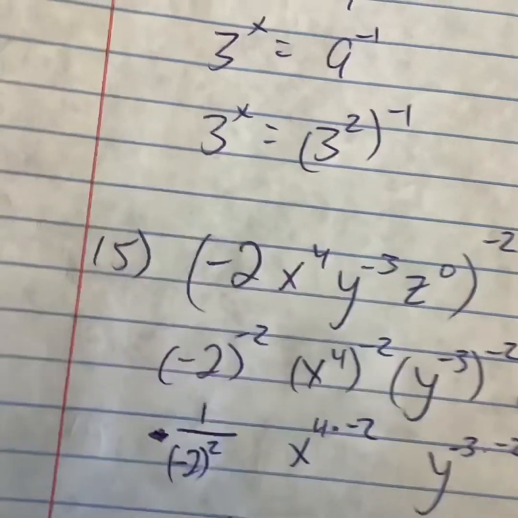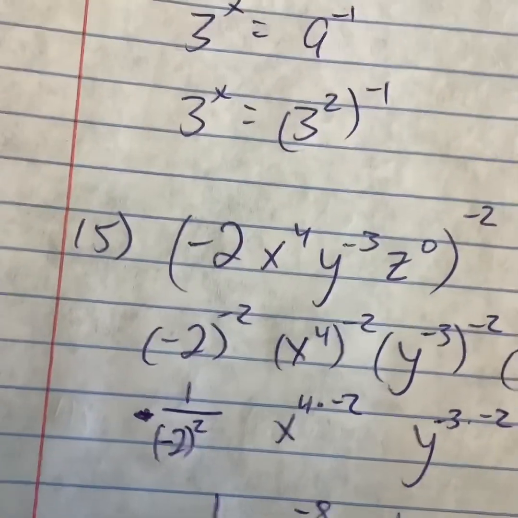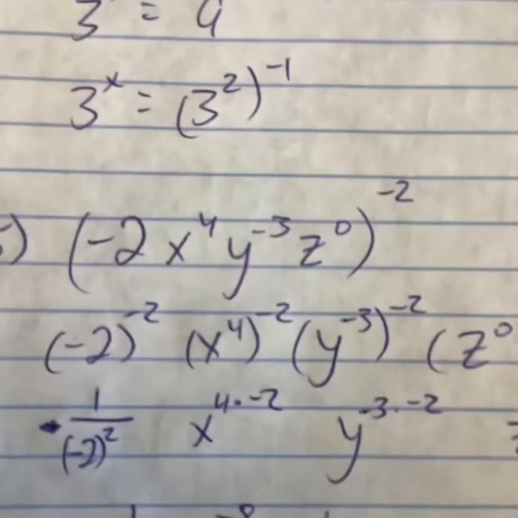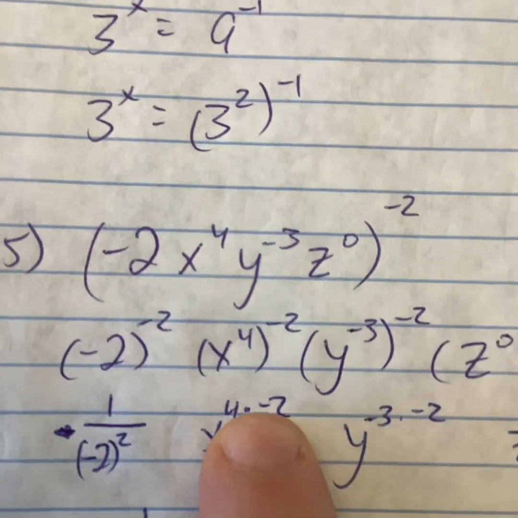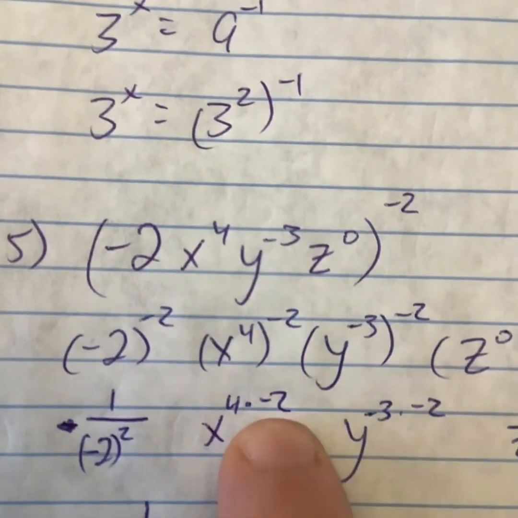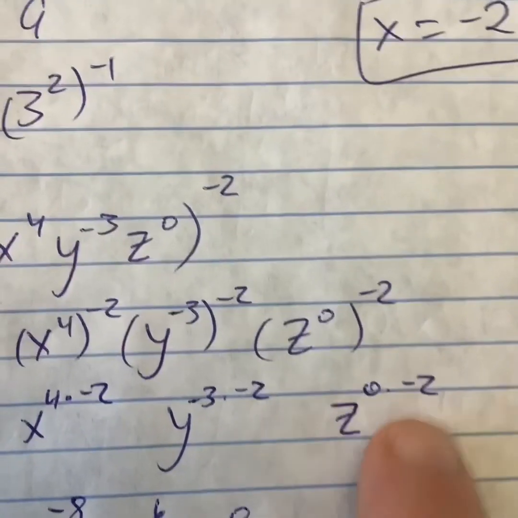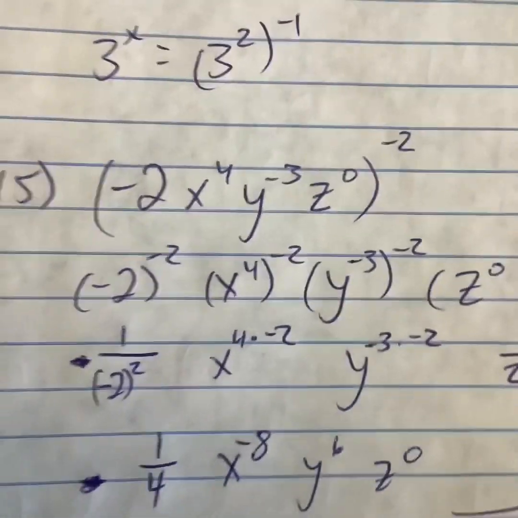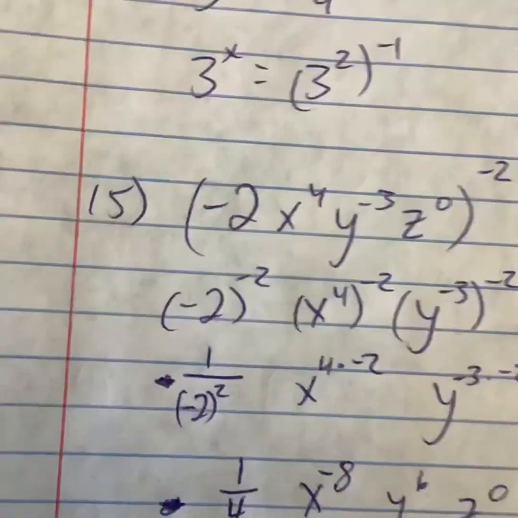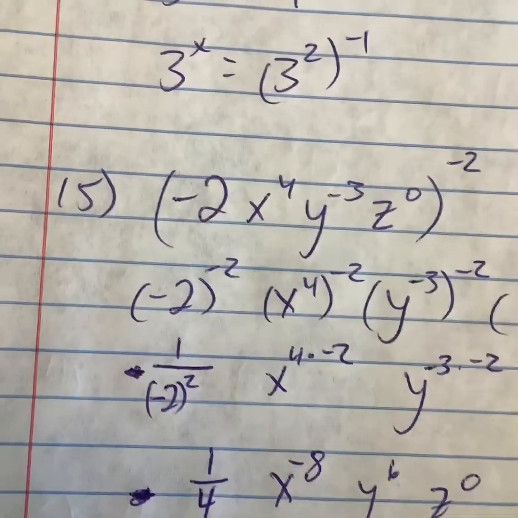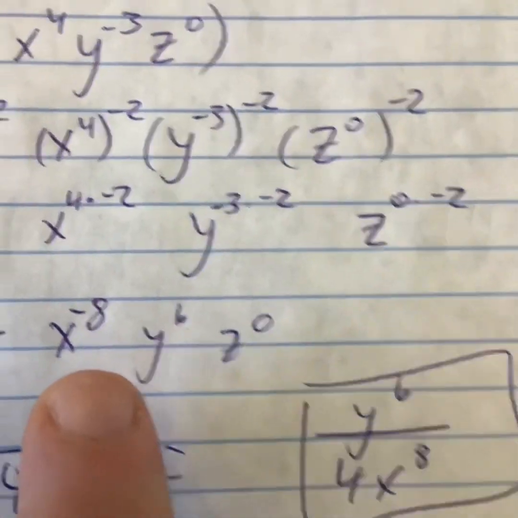So negative 2 to the negative second power gives us 1 over negative 2 to the positive second power. When you have a power raised to a power, you multiply. So we get x to the fourth times negative 2, y to the negative third times negative 2, and z to the 0 times negative 2. Well, 1 over negative 2 squared is just positive 1 over 4, because when you square a negative, it becomes positive. So that's going to become 1 over 4.